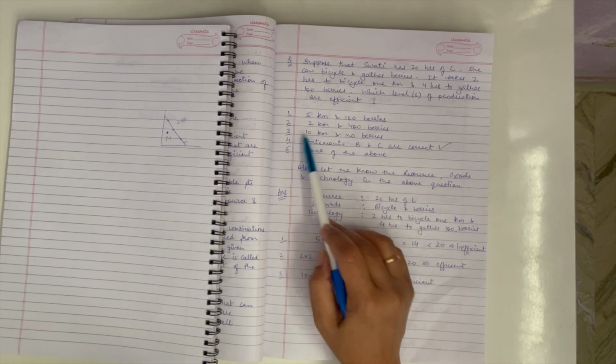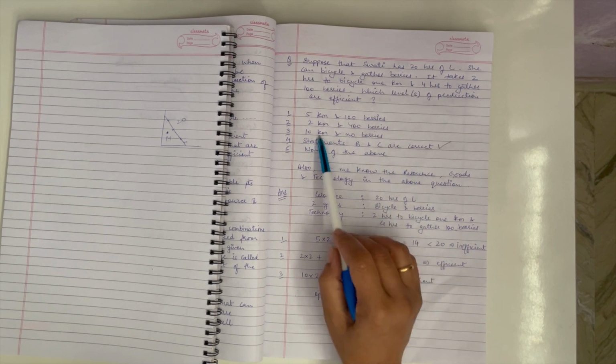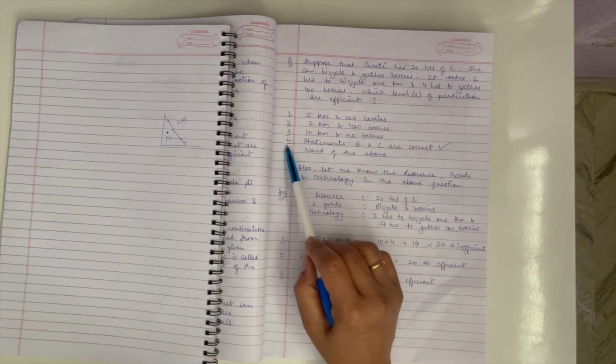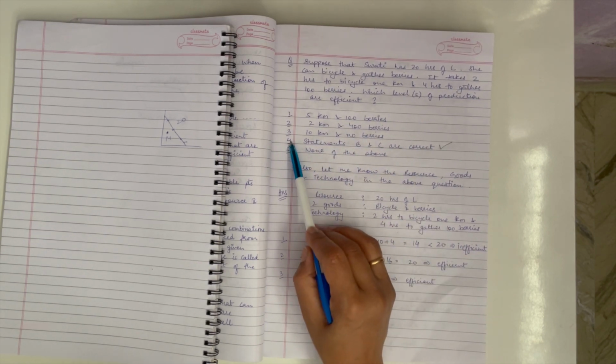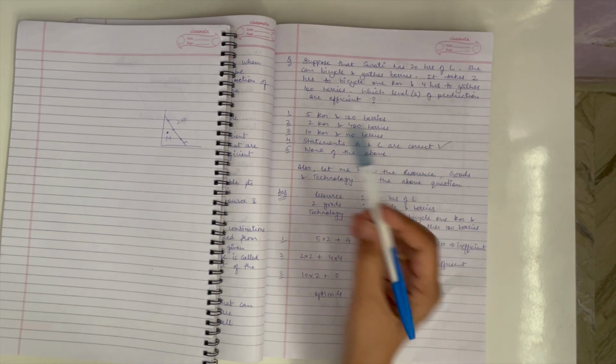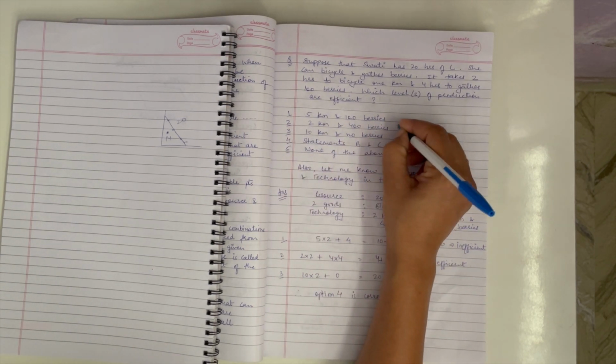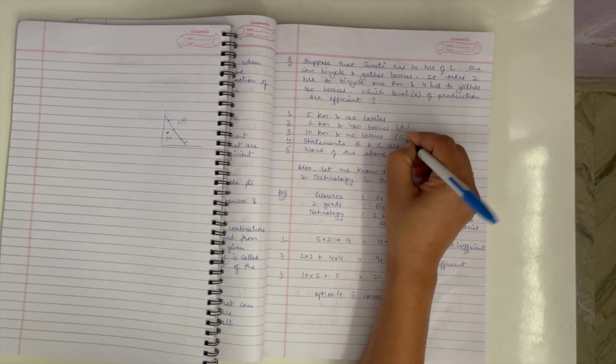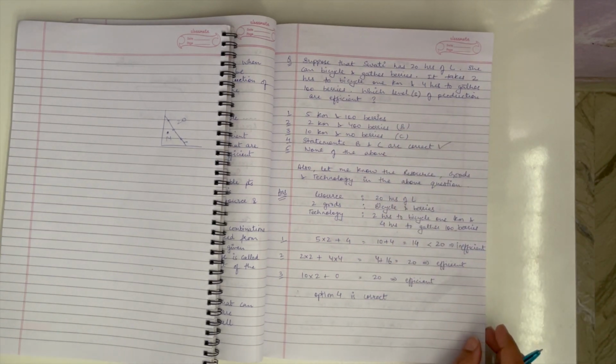So second and third, basically B and C, are your correct answers. So your correct option is option 4, statements B and C are correct. So 2 is nothing but your B and 3 is nothing but your C. Alright? This is how you have to solve production possibility curve questions, right?